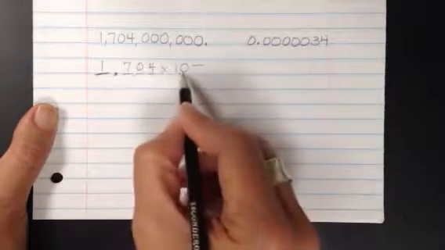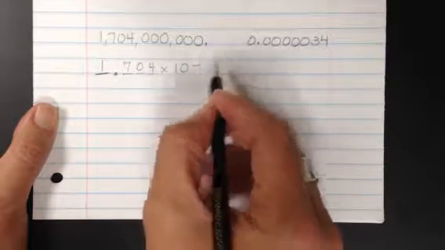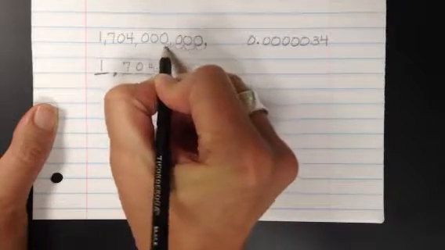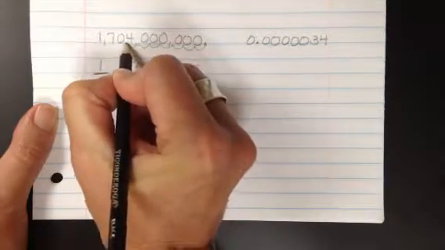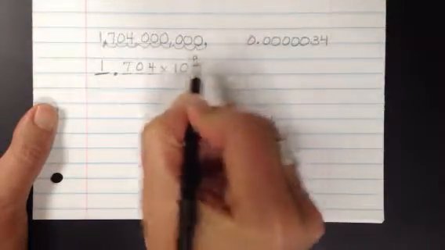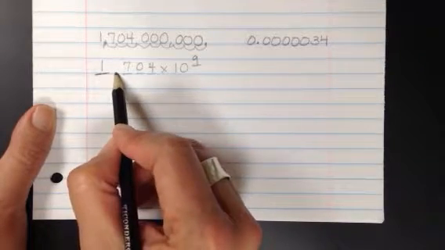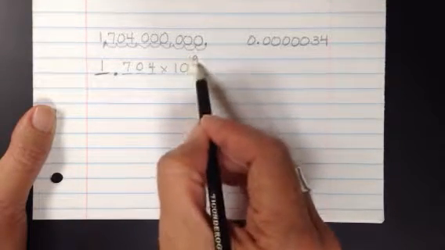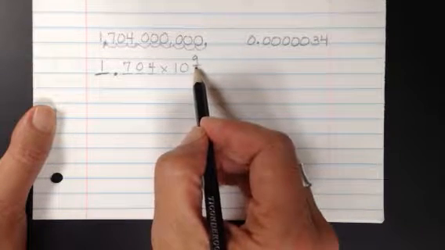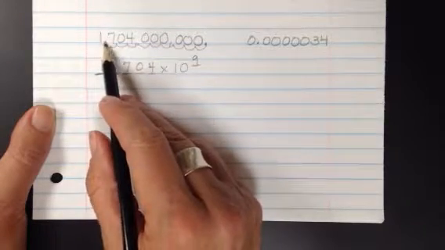Once you have written this part in the times 10 with the exponent slot empty, we then count how many loops. 1, 2, 3, 4, 5, 6, 7, 8, 9 loops it takes to move the decimal from here to where we put it into the format. 9 loops, that gives us an exponent of 9.